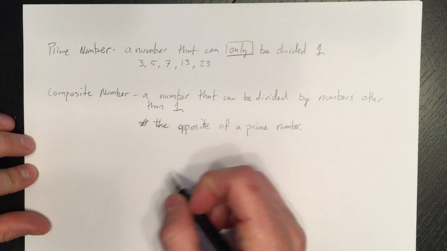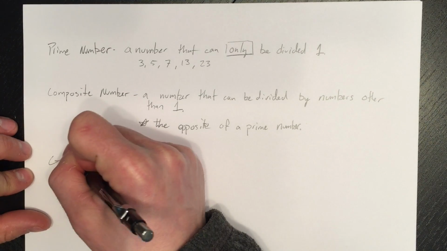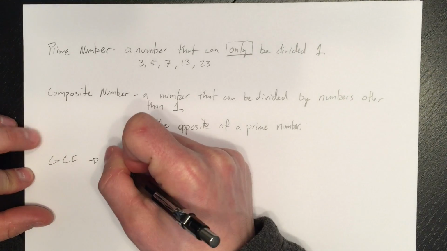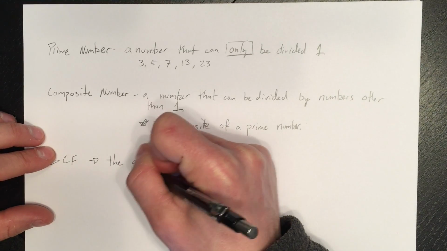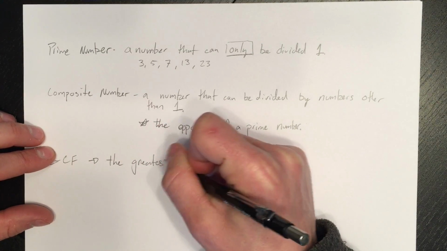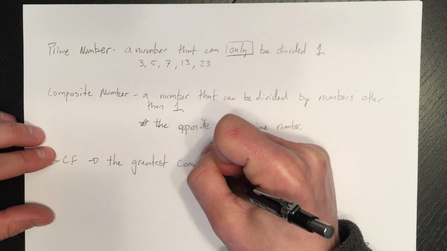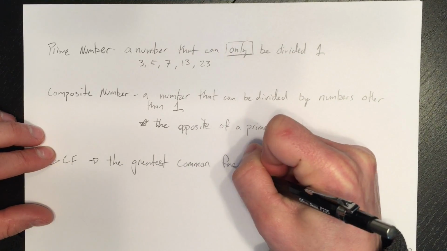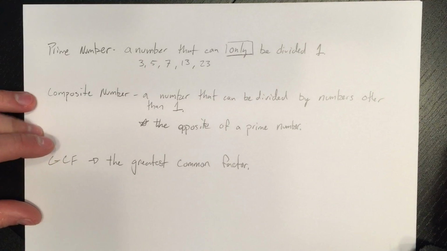Okay, we need to also remember that the GCF stands for the greatest common factor.